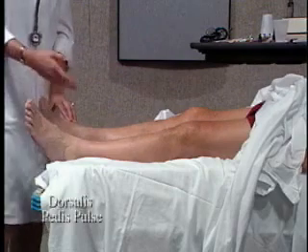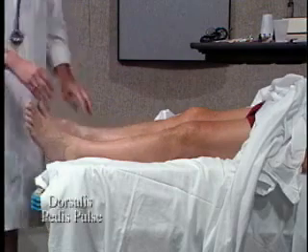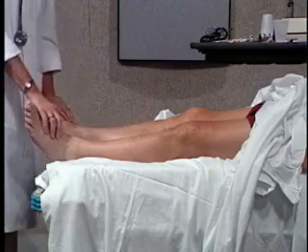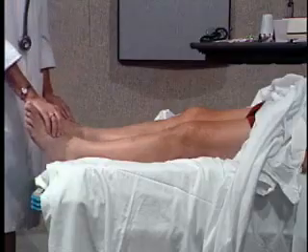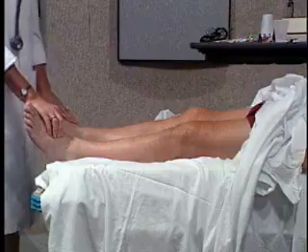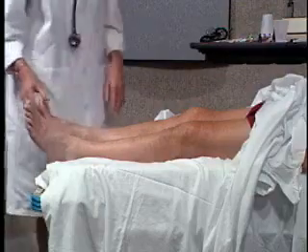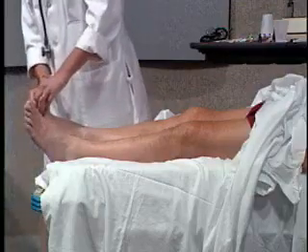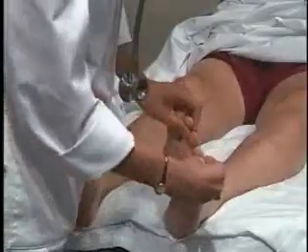And I usually check the pulses individually. I find it kind of distracting when I do them together. I may feel one and interpret that as bilateral. And those are normal. And of course, I've examined his feet very carefully. Melanomas, notorious for hiding between the toes, lower extremities.